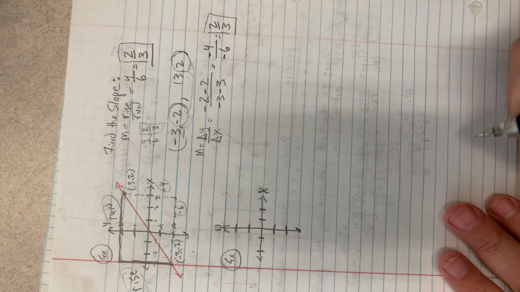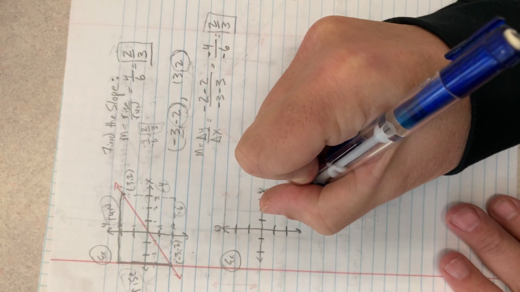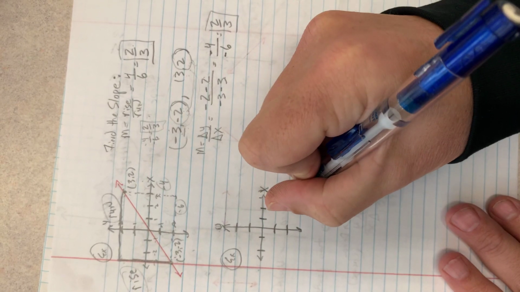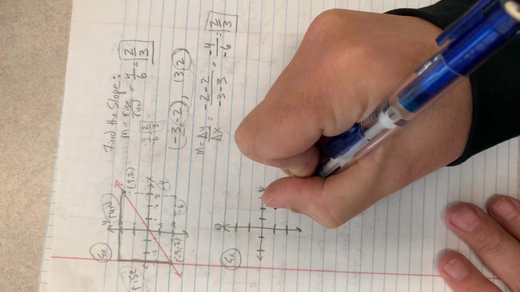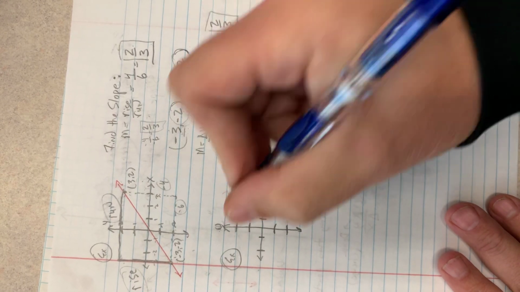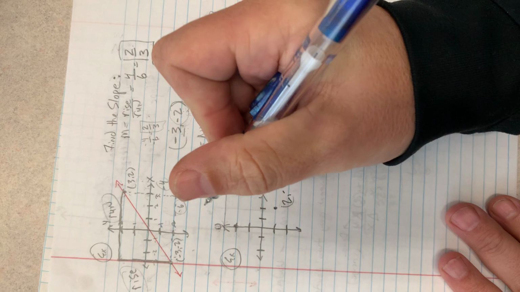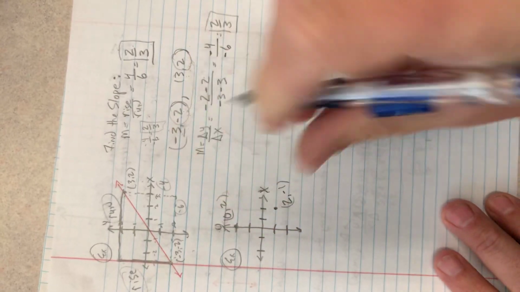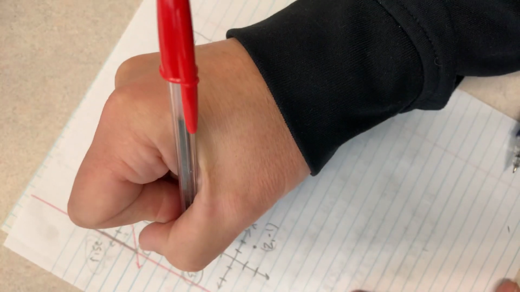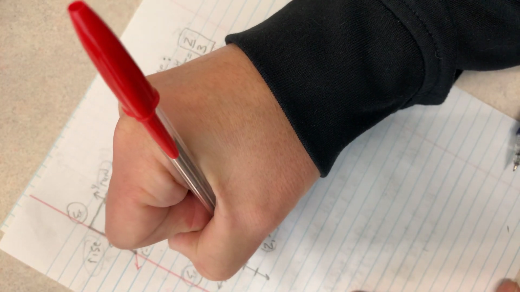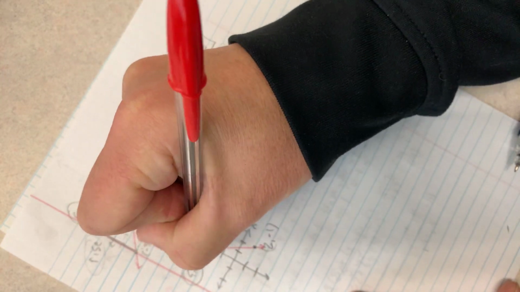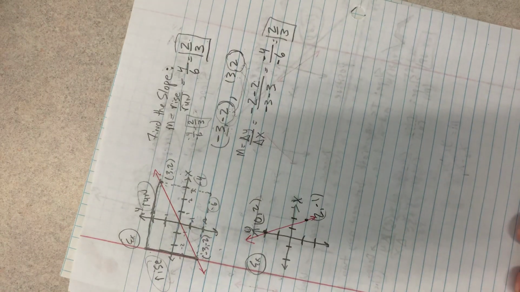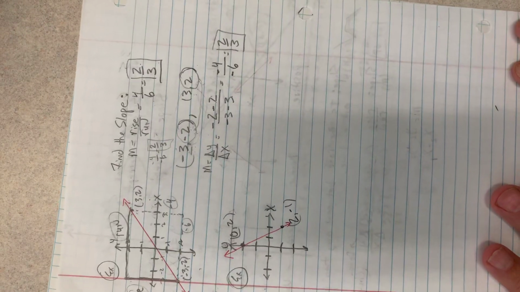I'm going to put some points on there. This is going to be the ordered pair 2, -1, and I will go up to the ordered pair 0, 2. I am going to connect those with a line, and again, you are going to be asked to find the slope.